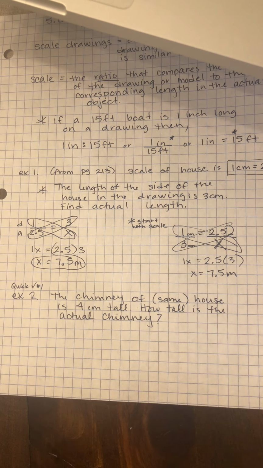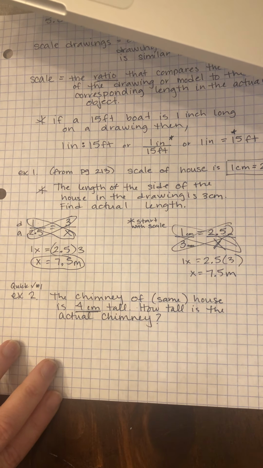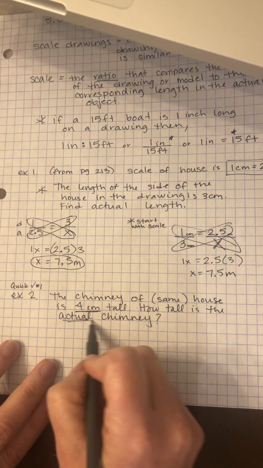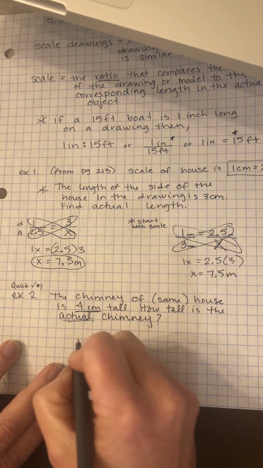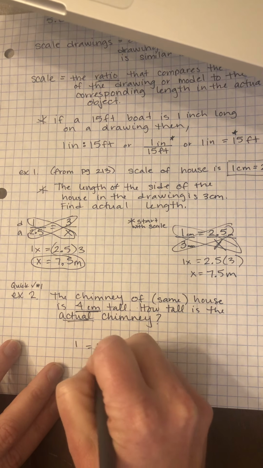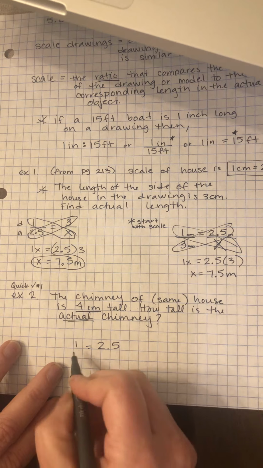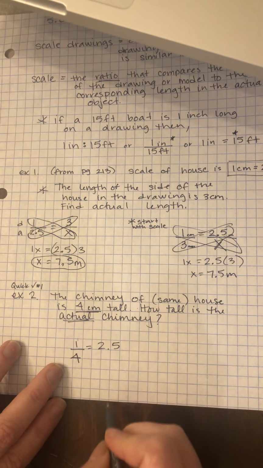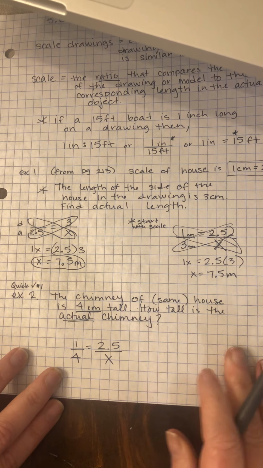And it says, we're talking about the same house, that the chimney is 4 centimeters tall. And how tall is the actual chimney? So again, I'm going to use the scale. So 1 is equal to 2.5. So centimeters is the drawing, so 4 goes with the drawing. The actual is what's missing, so that's my variable.